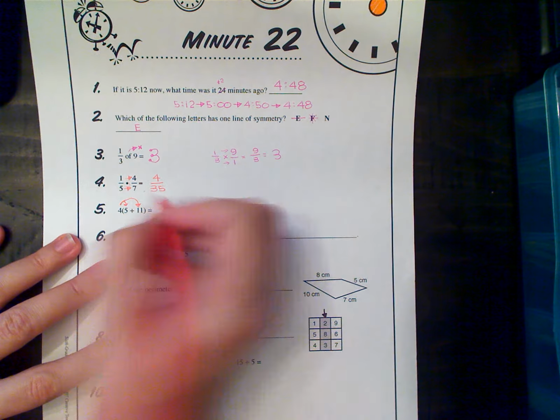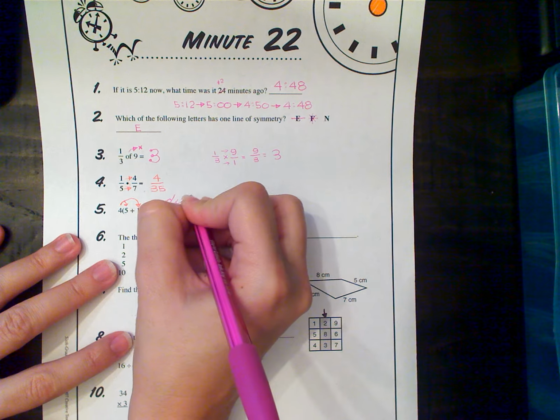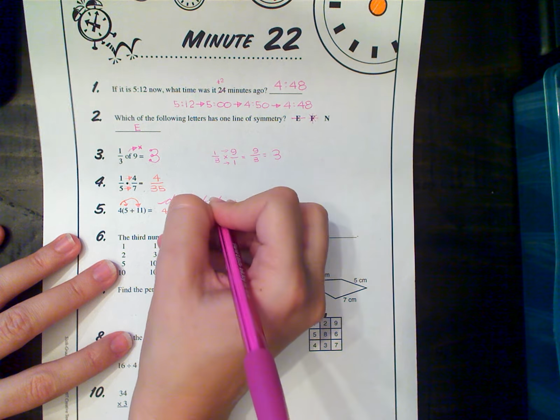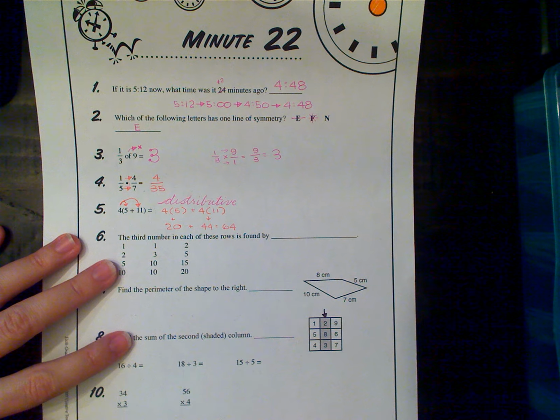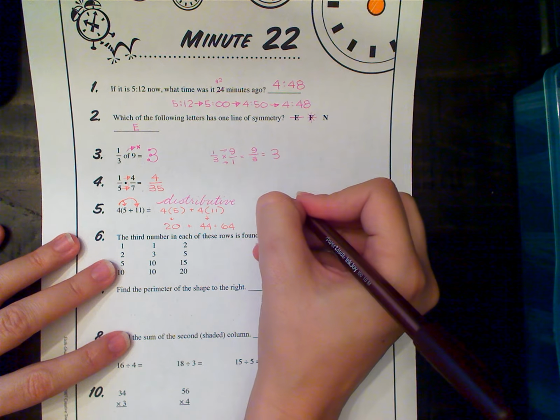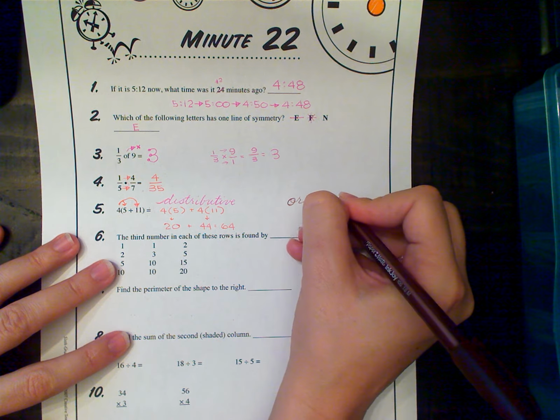So let me use my pink pen here. Using the distributive property, I have discovered that the answer is 64. Now I can use order of ops. I'll switch colors again just to show that these are different.